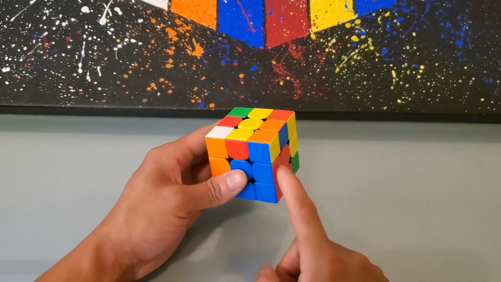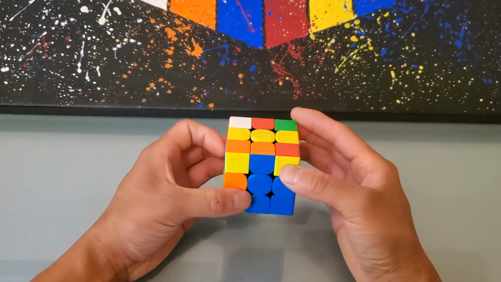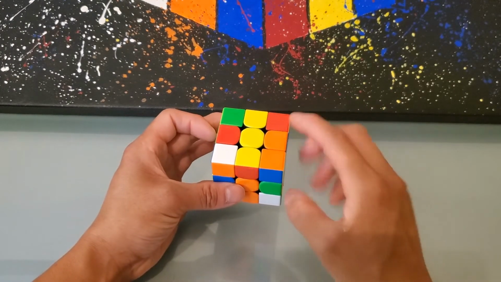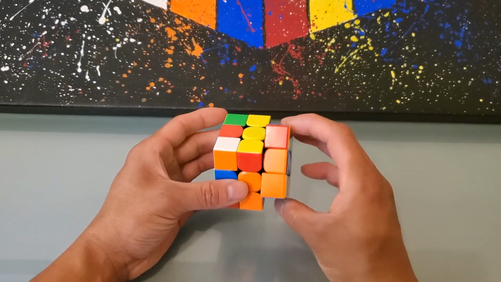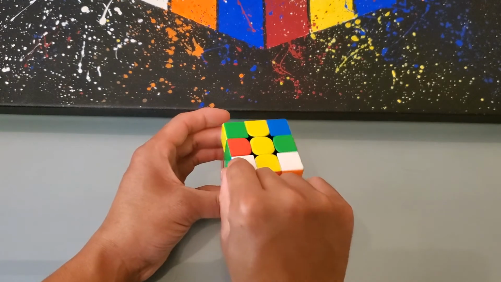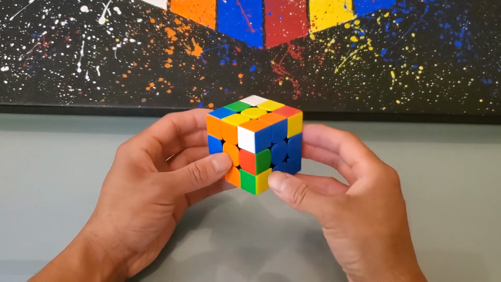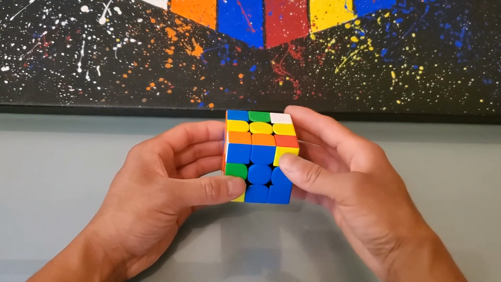Look for the corresponding orange and blue edge. I found it. Blue will go to the blue side. Orange, turn it away from the orange, not towards the orange, but away from the orange. Bring this corner on top of that edge. Fix my cross. Now we have an F2L pair that we can insert.